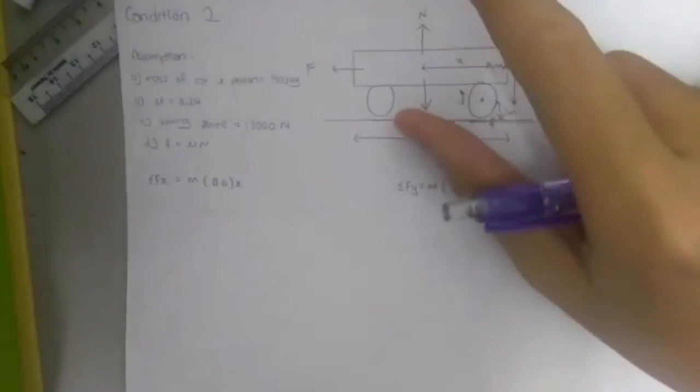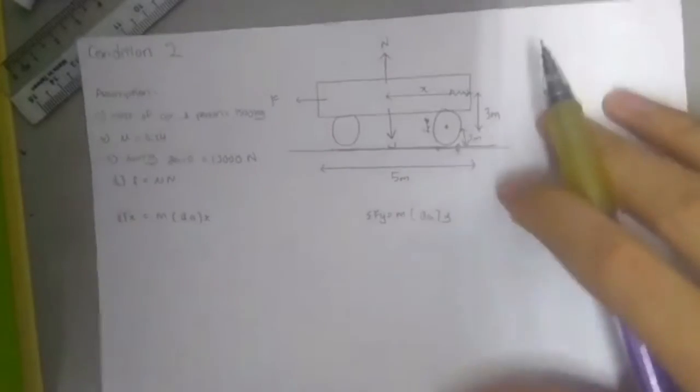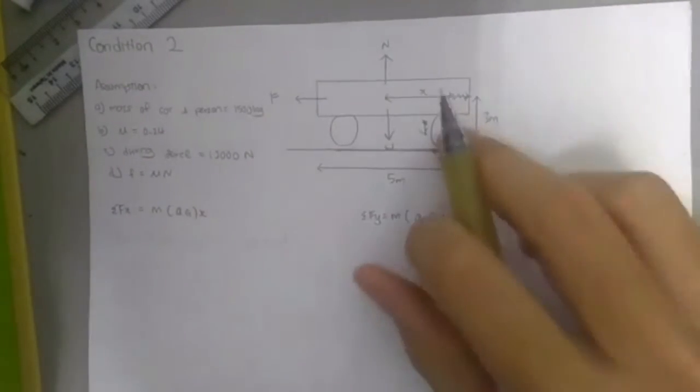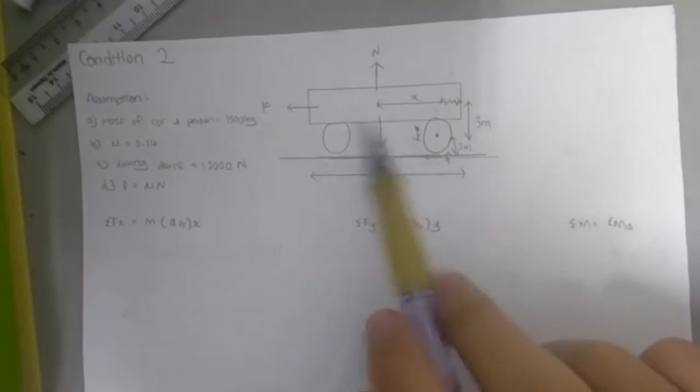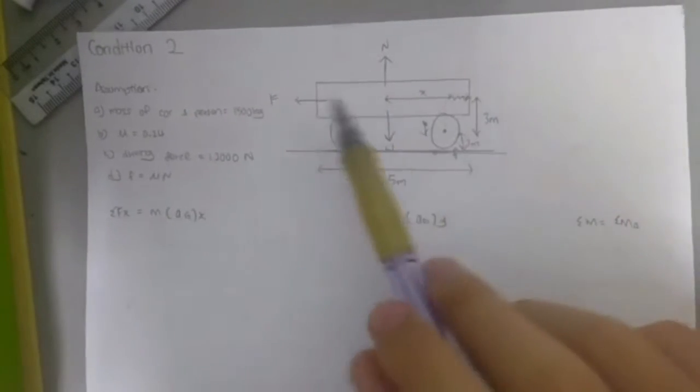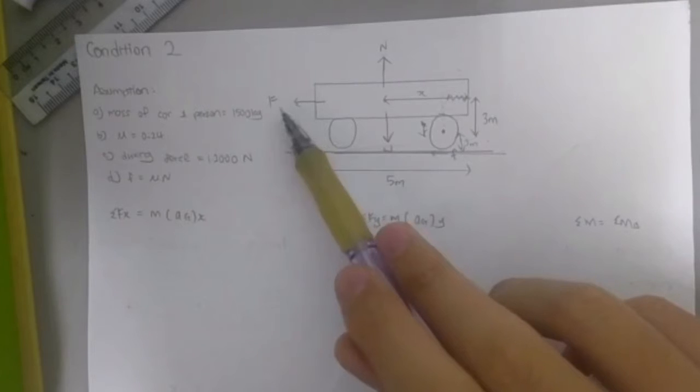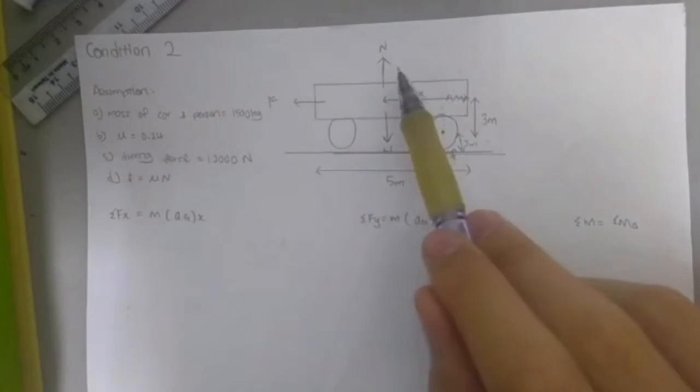And the formula of the friction must be mu n: F small f equal to mu n. Okay, so now let's draw the free body diagram for this condition.